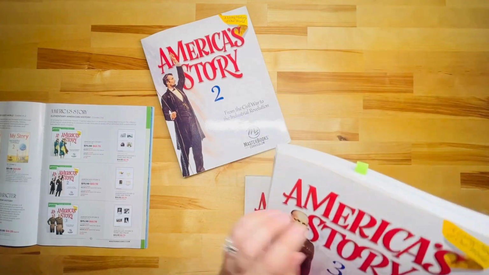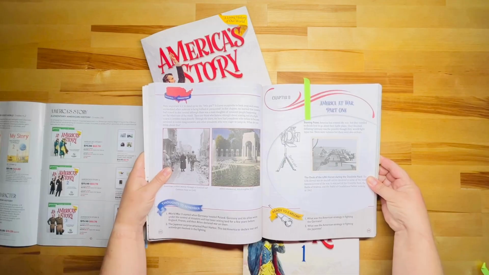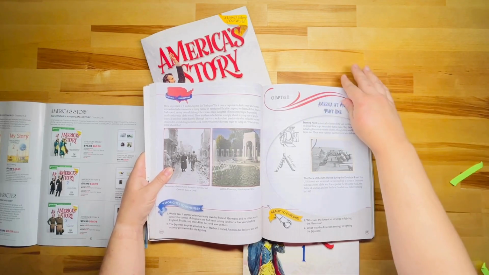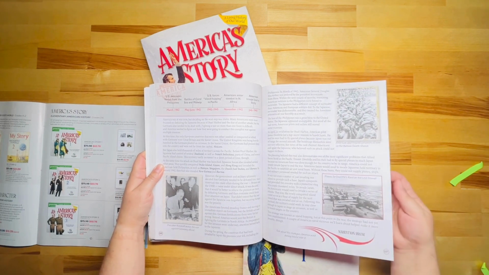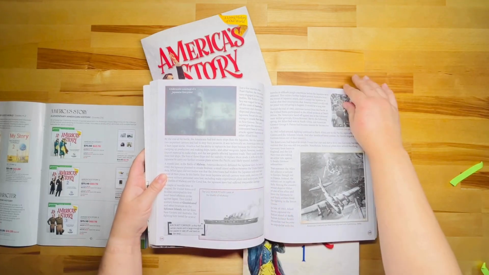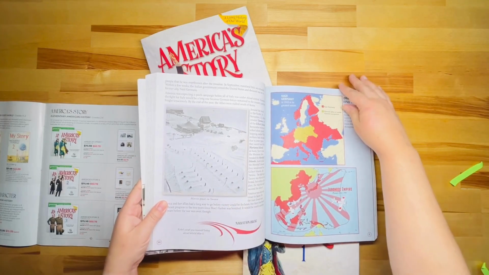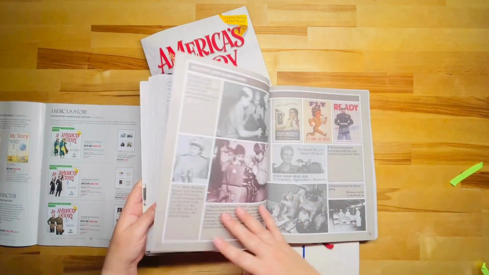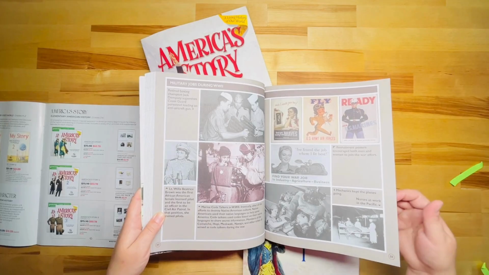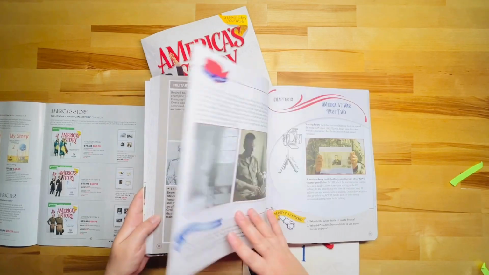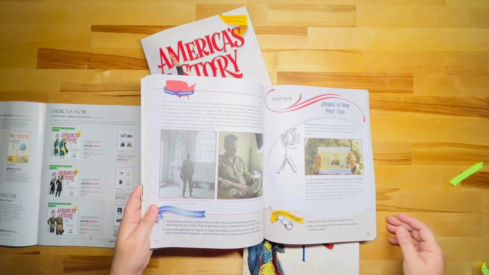And all of the volumes are laid out the same way. This is the more recent history. There's the timeline and the narration breaks. Terms to know, the map page, a little excerpt about military jobs during World War II, and then the connection to today.